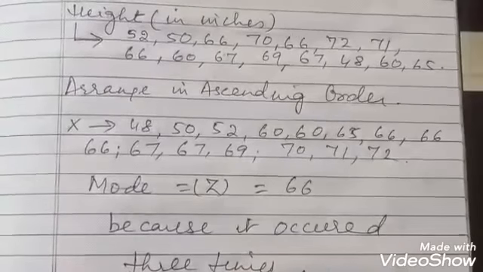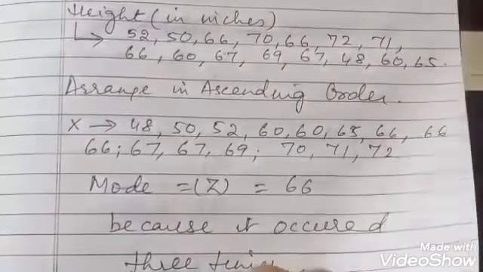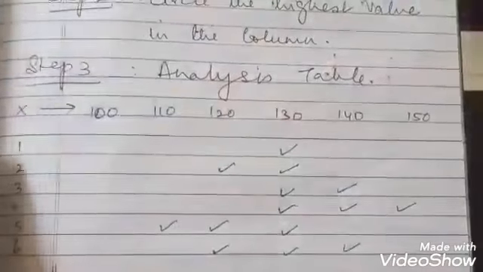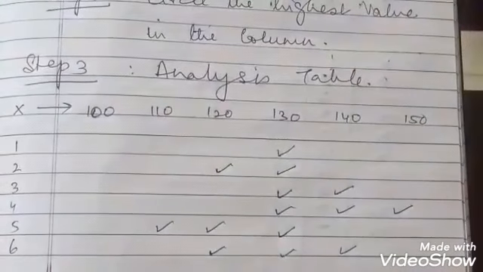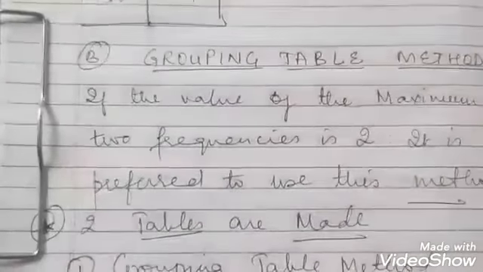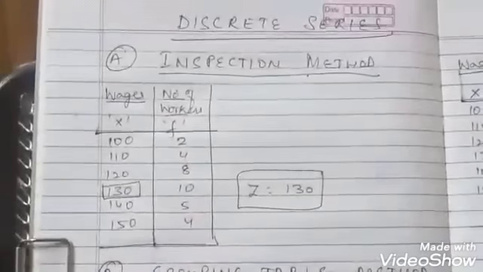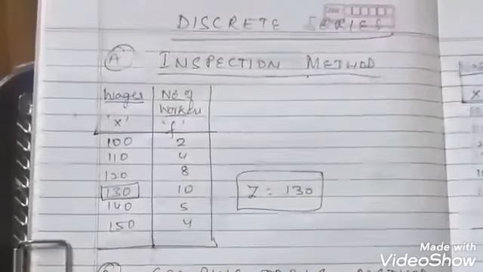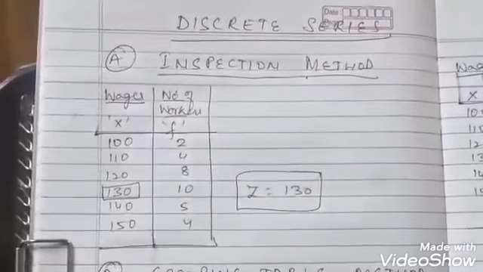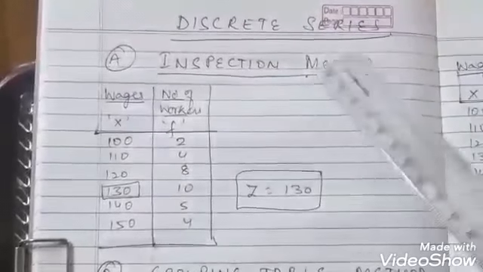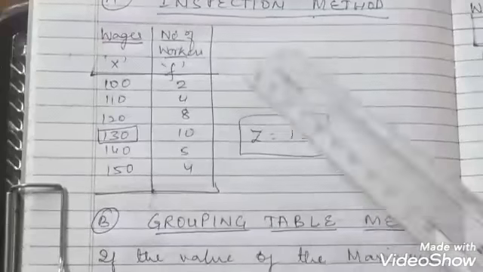ये individual series में सिर्फ inspection method है. I'm sure you understand that it cannot be more than maybe one, or maximum, it's an MCQ question, right? Coming to the second series, the discrete series. In discrete series, we are going to use two methods, namely inspection method and the grouping table method.